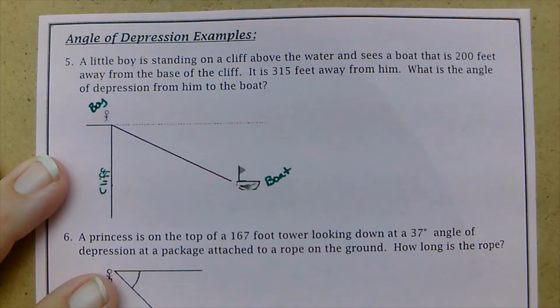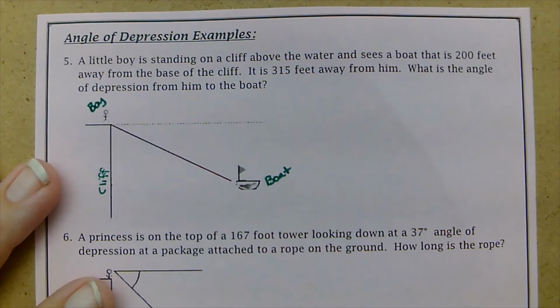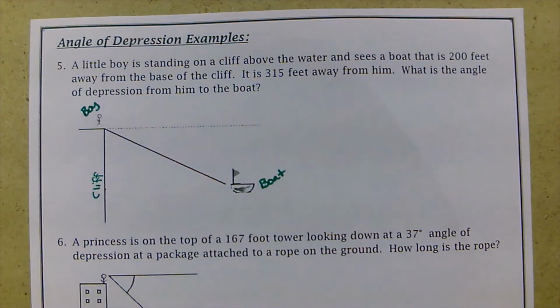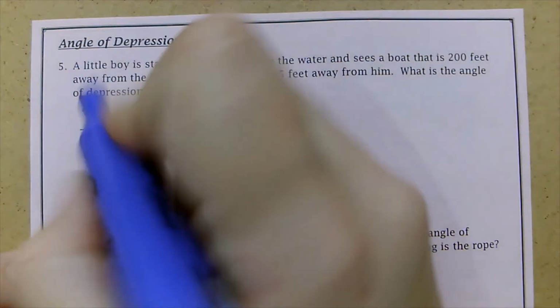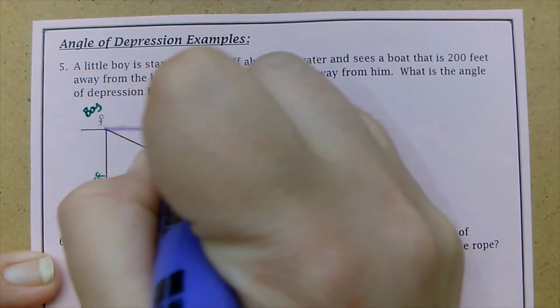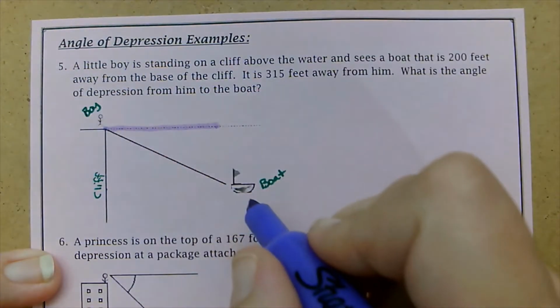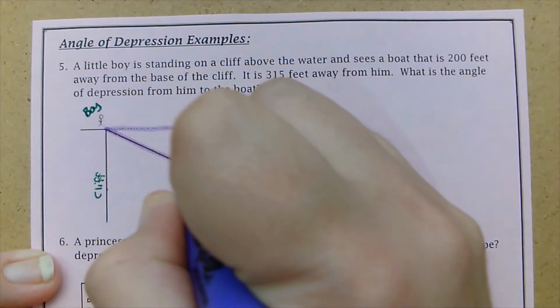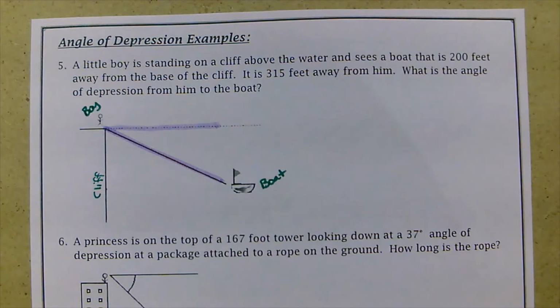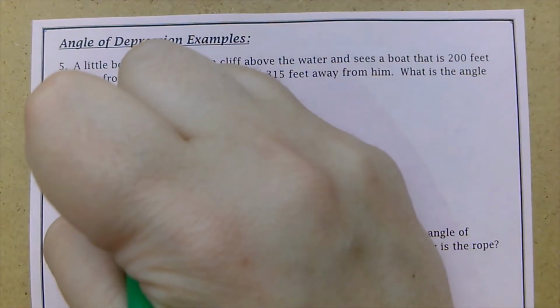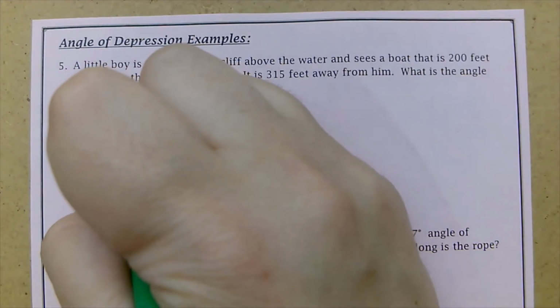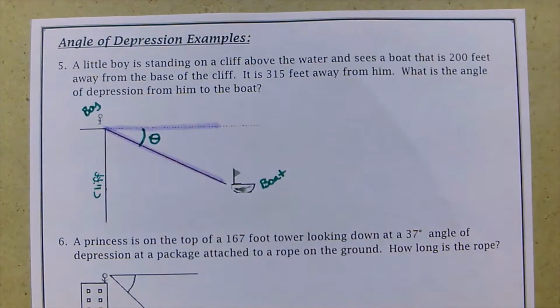And so I noticed the question is, what is the angle of depression? So if I remember, an angle of depression is always based off of the horizontal and the line of sight, which would be looking down. So our angle of depression is here, and that's what I'm looking for, so I'm going to put a theta in there.